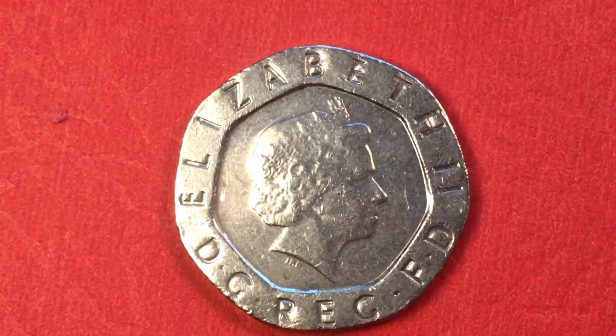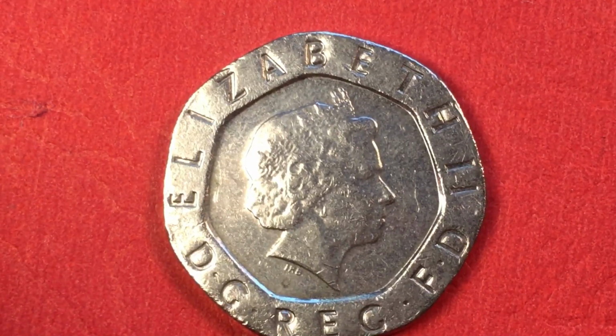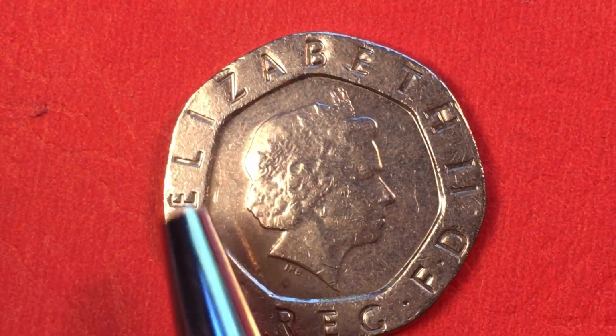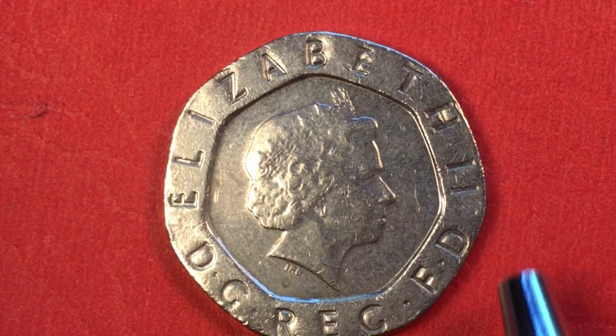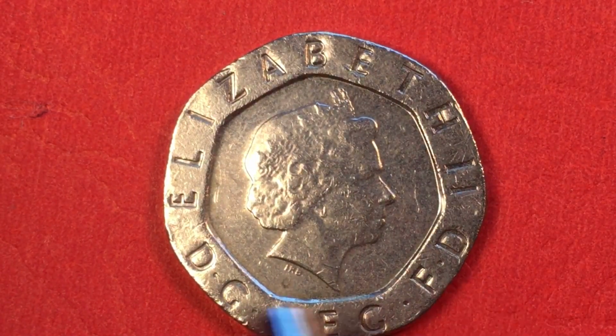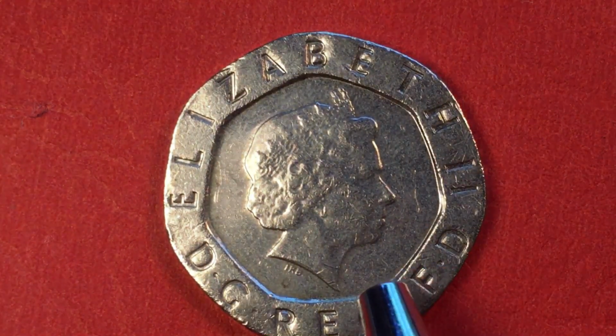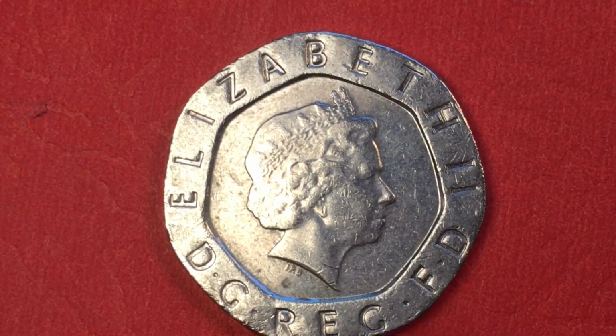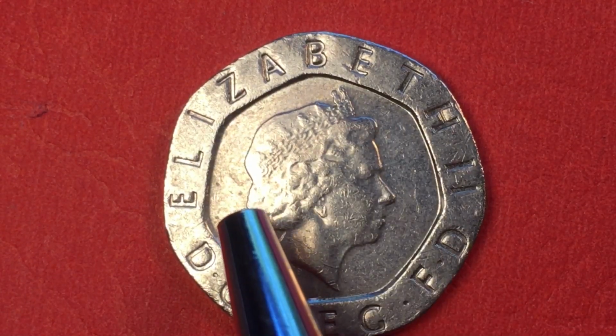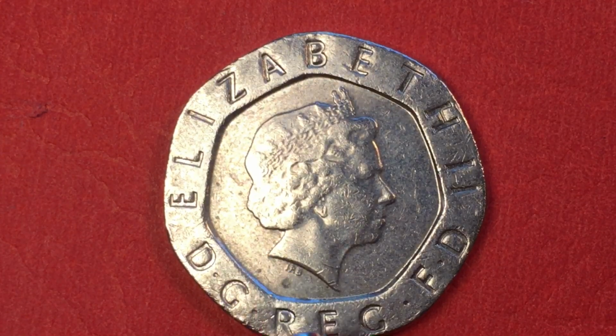If we make it a little bit smaller, we can see that it says Elizabeth II DG Reg FD, Elizabeth II, by the grace of God, Queen and Defender of the Faith, and she is wearing the Girls of Great Britain and Ireland tiara in this one.